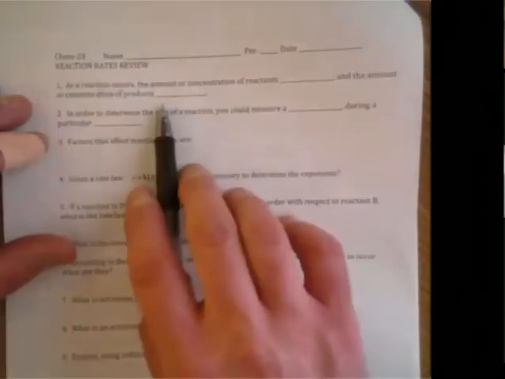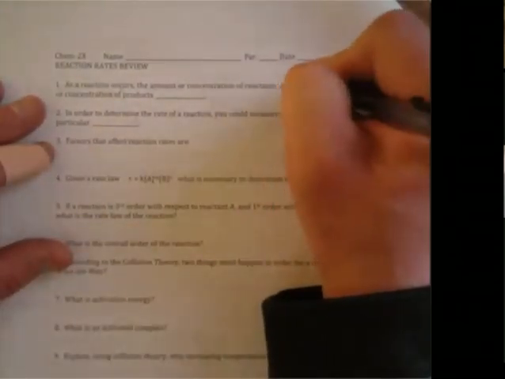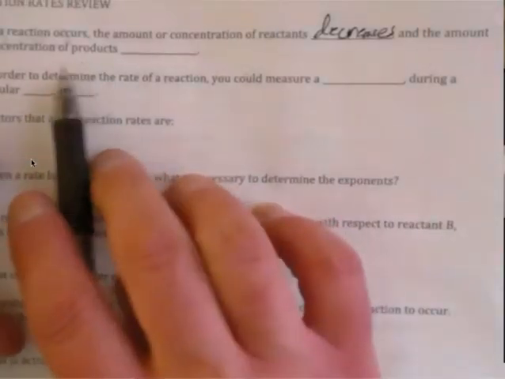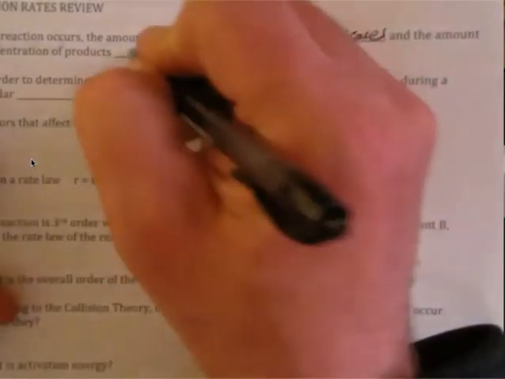As the reaction occurs, the amount of concentration of reactants does what? Decreases. Can you guys see this okay? Decreases. And the amount of concentration of products does what? Increases.